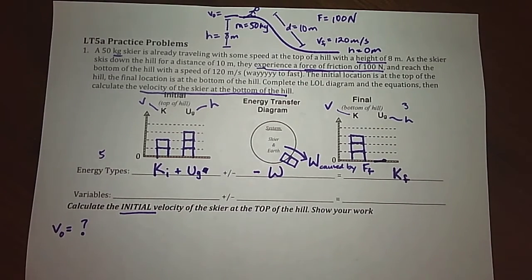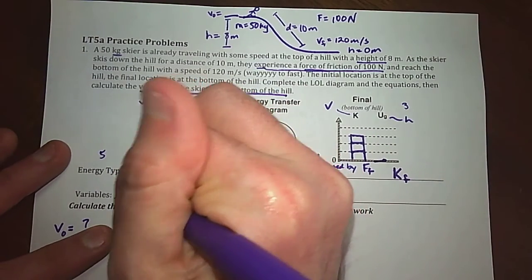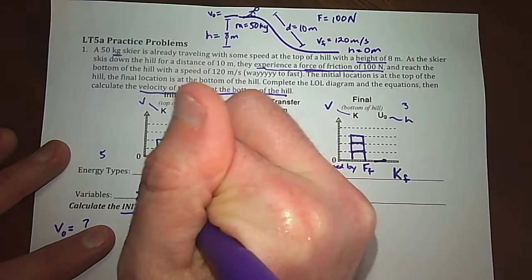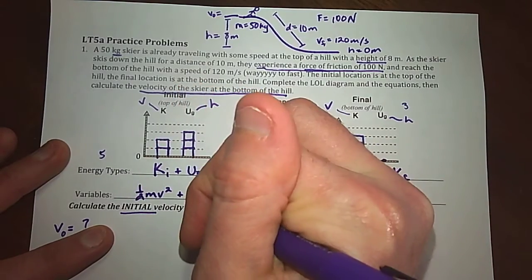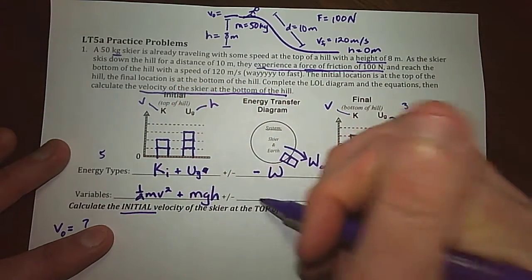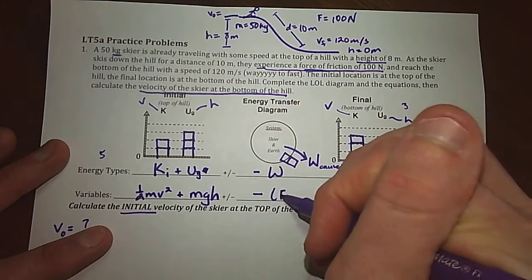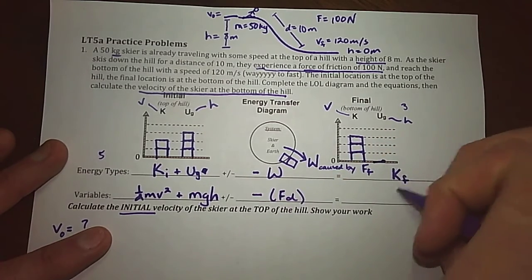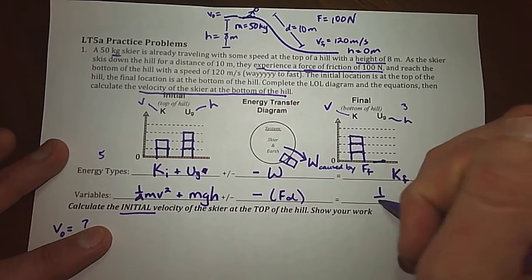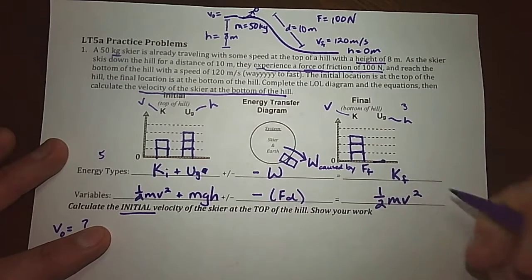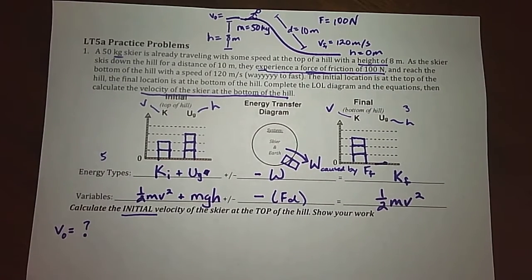Then I can start to expand out this equation. I could do 1/2 mv squared, because that's the equation for K. For UG, the equation is mgh, minus force times distance. And then that's going to be equal to K final, so 1/2 mv squared is my equation for K. So this is my full equation. It looks complicated, but it's not too bad.